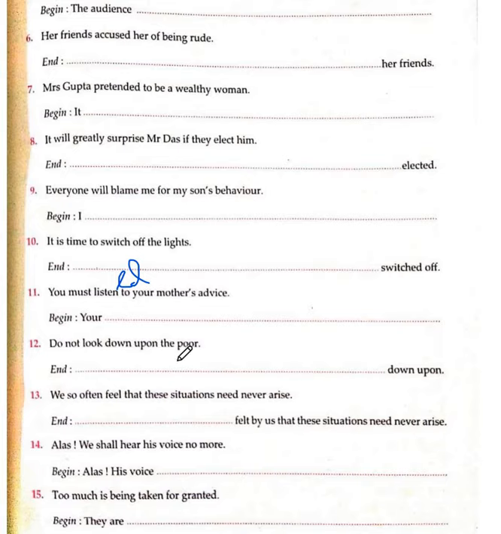Don't look down upon the poor. The poor should not be looked down upon. In this way you will be using looked. Look down upon, you remember, means hating. So do not look down upon the poor. Or you can write, let the poor not be looked down upon. But should not will be better here. So you can write that the poor should not be looked down upon.